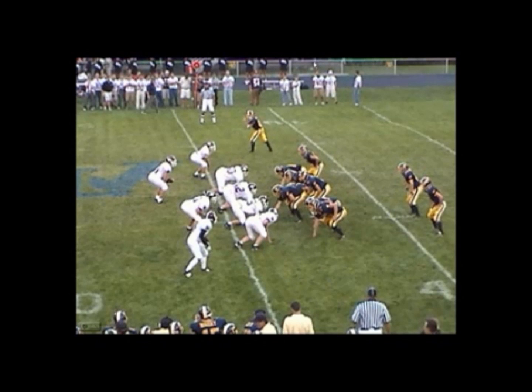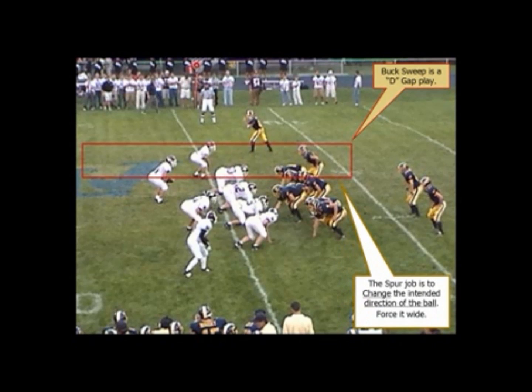Let's take a look right here. They're unbalanced in here, and we're playing G defense, and they want to run the buck sweep right here in the D gap. That is where they want to take the ball. We're not going to let them put it there. What we're going to do is make that ball bounce radically. When that wingback blocks down, our outside linebacker is going to take on the lead guard with his outside shoulder, and he is going to force that ball to go here.